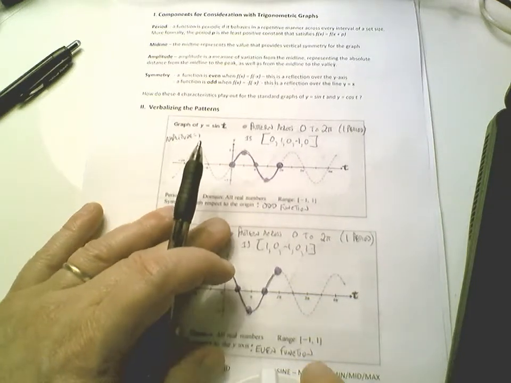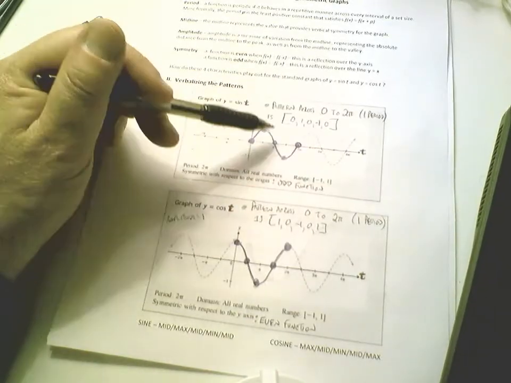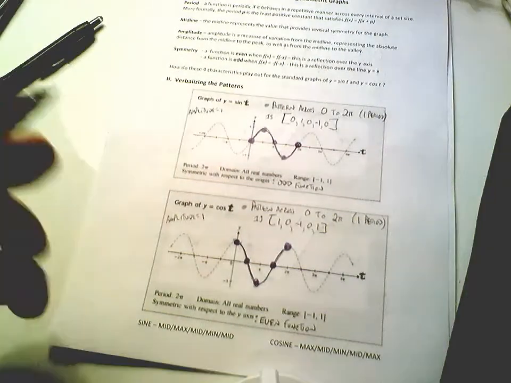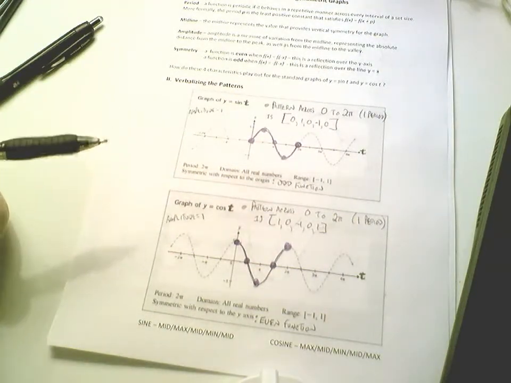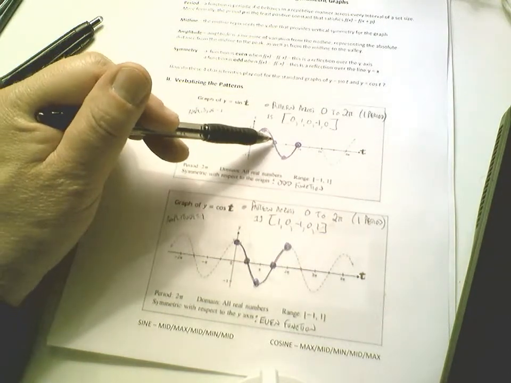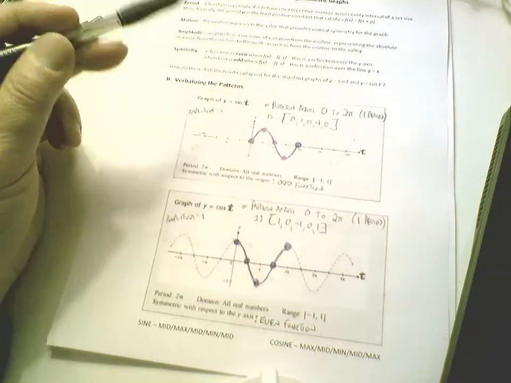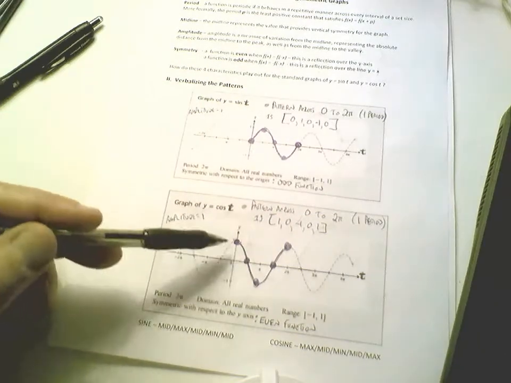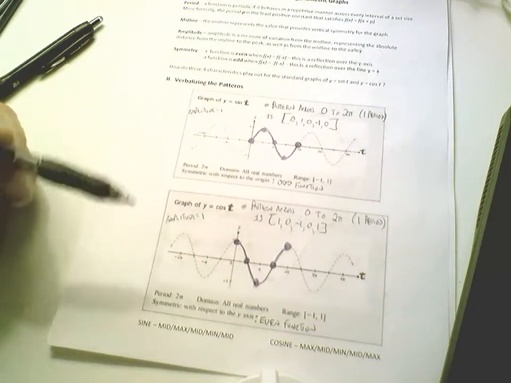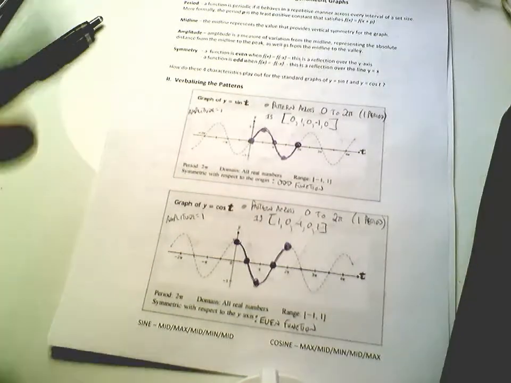And so what you'll find is if you understand these patterns, that for the sine function, if you want to draw its normal period, and for that matter, as we'll see, any transformed period, midline, max, midline, min, midline is the perfect way to draw that. Cosine, you'll follow this pattern. So these are the general ways to verbalize the sine and cosine parent function patterns. Let's start talking about some transformations.